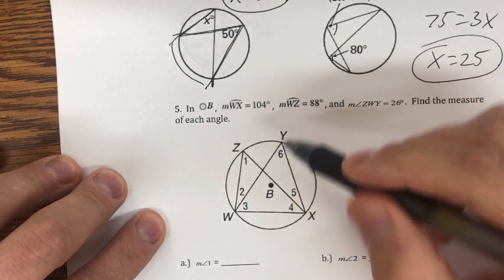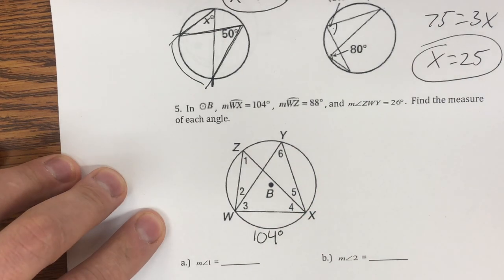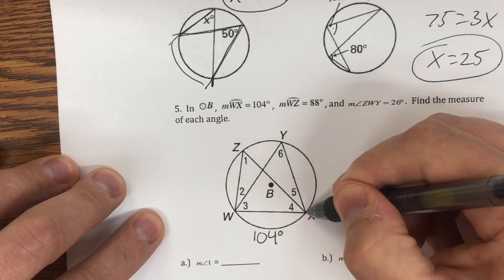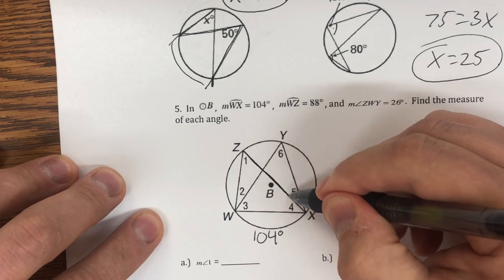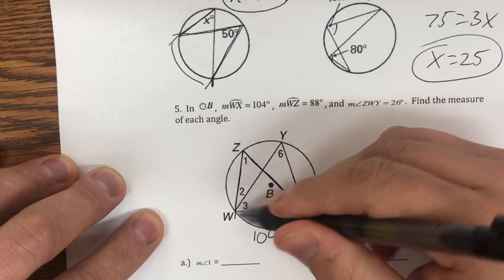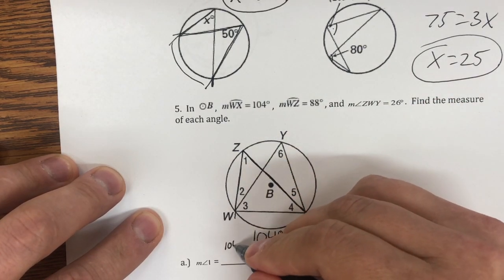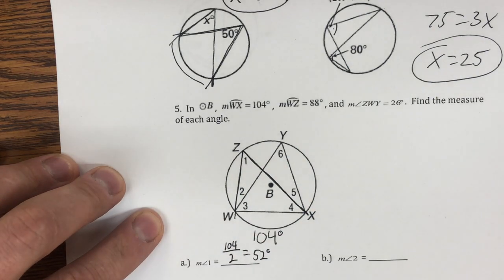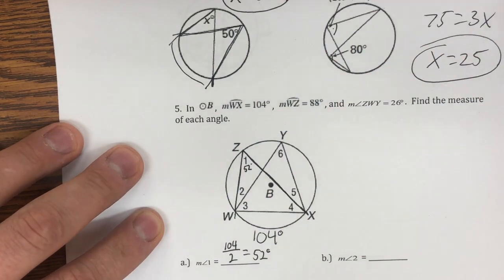arc WX is 104. Now the first thing I see with that, if this arc is 104, it also has an inscribed angle. If I trace its inscribed angle, that is angle number 1. So I can find angle 1. Its intercepted arc is 104. For me to find the angle, take 104 divided by 2, which is 52 degrees. So we found angle 1. I'm putting a 52 in, okay?